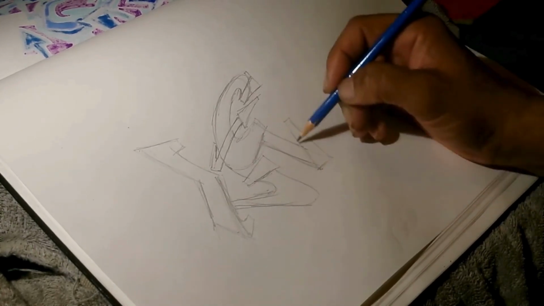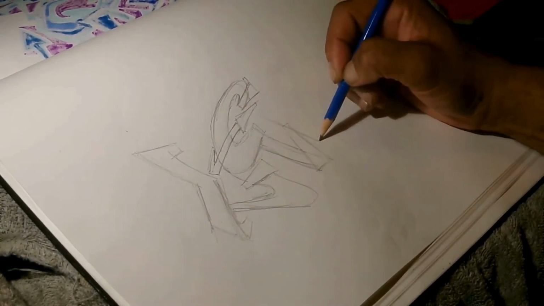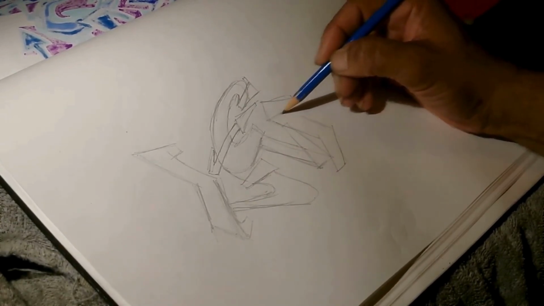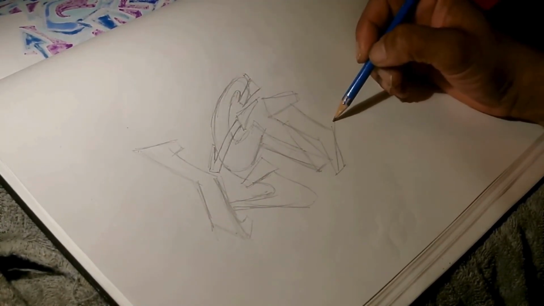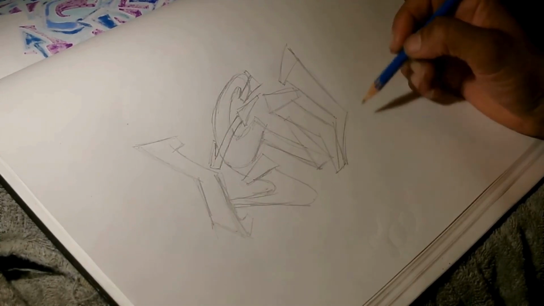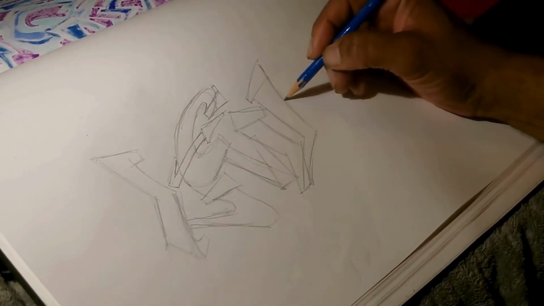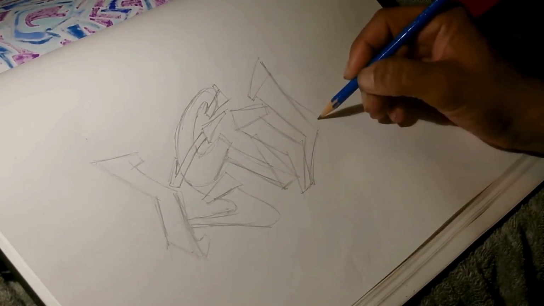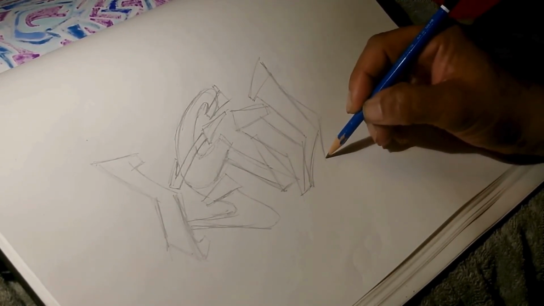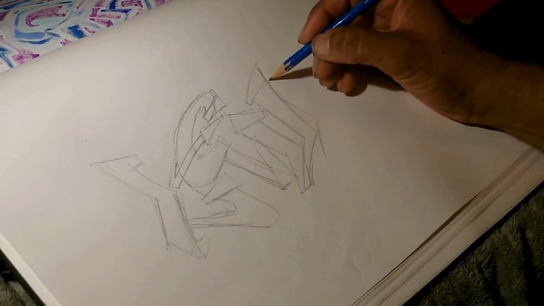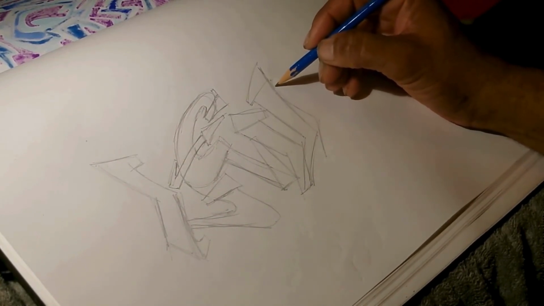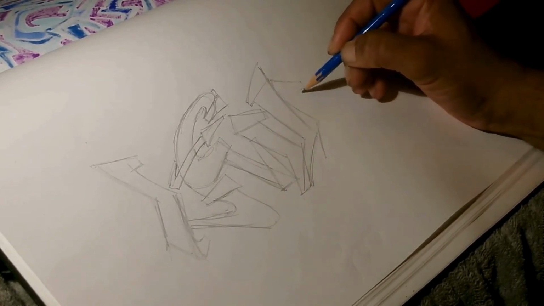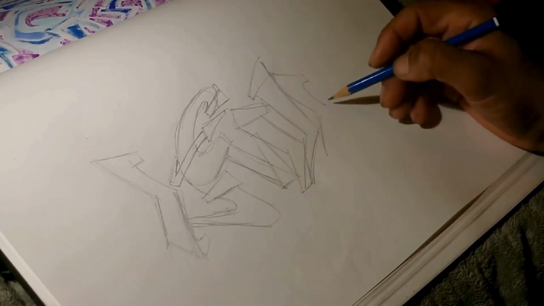Next comes the letter V. I bend it slightly so it follows the same flow of the movement. As with the other letters, for the letter I also give it a slight bend so the entire name moves together as one piece. Notice how I connect the Wildstyle Graffiti letters together to feel like they belong to the same rhythm.